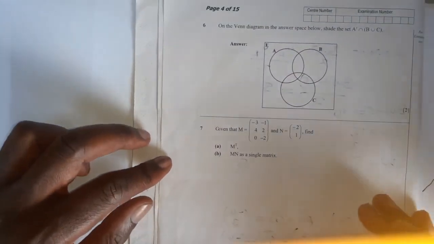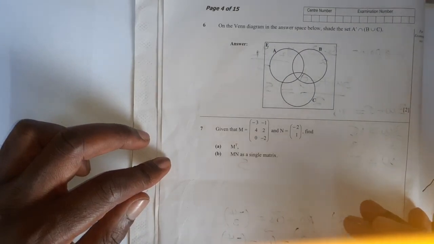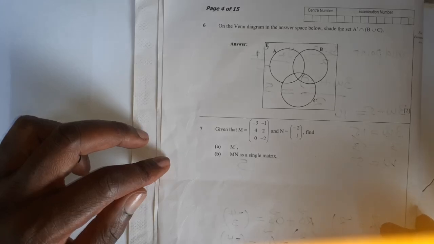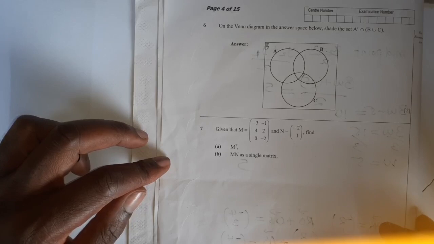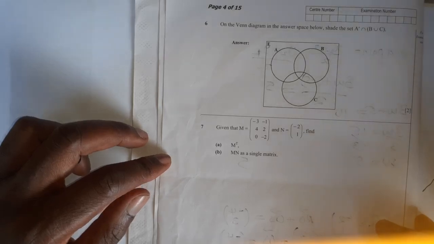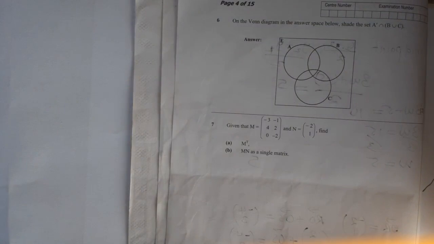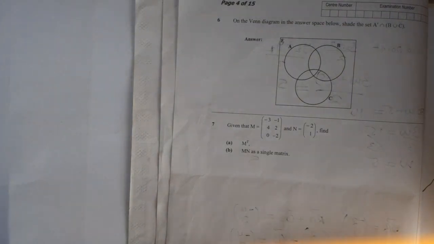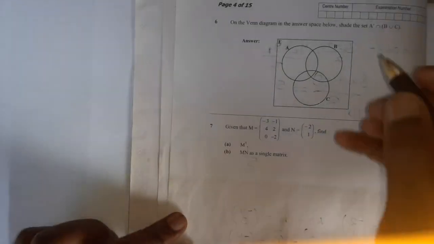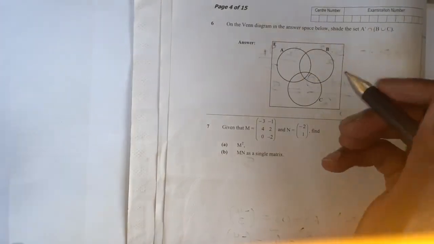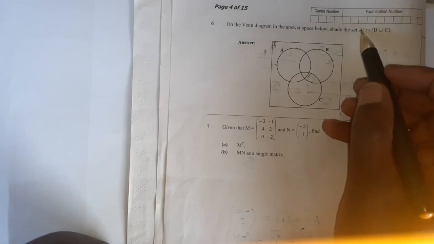What's the next question? Look at this question here. On the Venn diagram, in the space below, shade the region A complement intersection open brackets B union C close brackets. So what are we talking about here? What we're being asked to do is make sure that A complement means the region that is outside A.